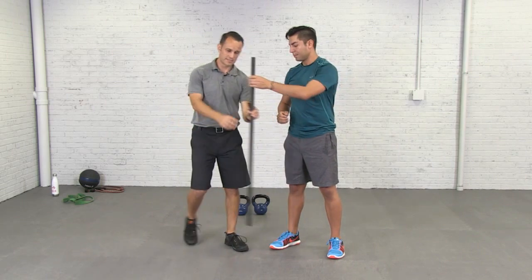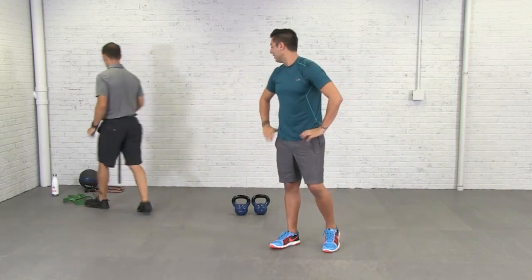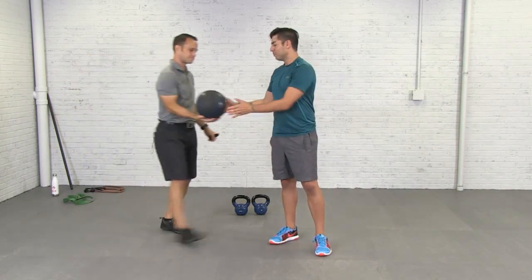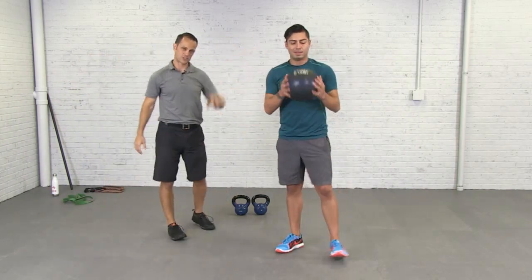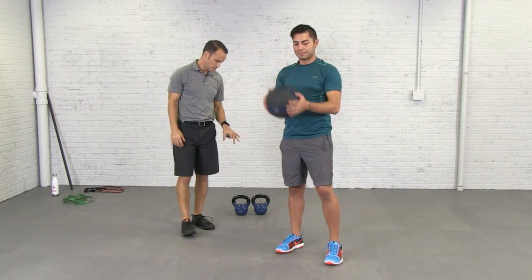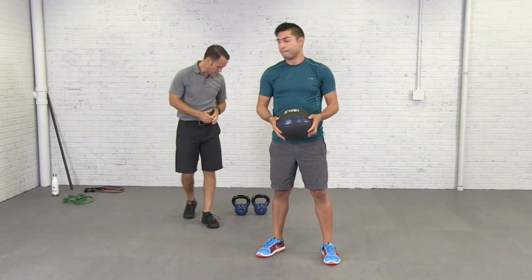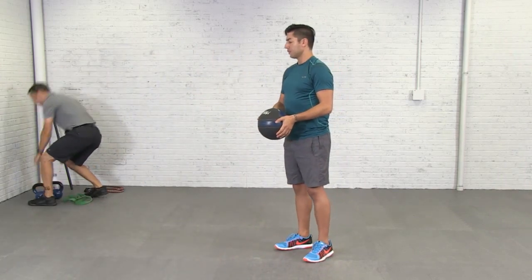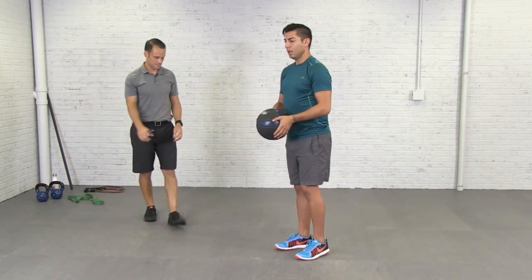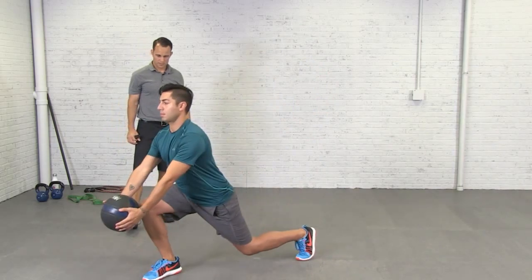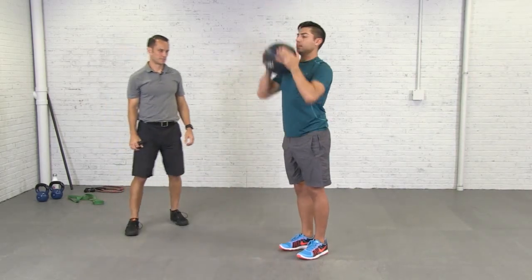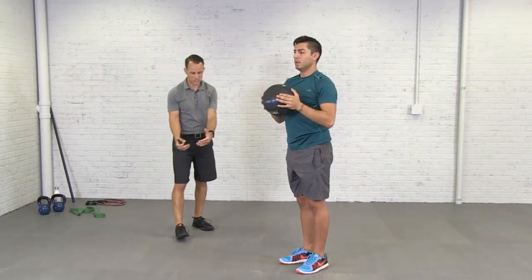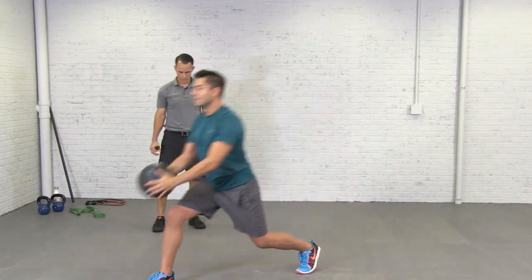Let's take this one step farther. So now we're going to add some external load to the system here. For this first one, let's just go ahead and do a forward lunge, reach out to the knee, and then come back to that overhead press. Perfect. All right, that looks good. Let's reach out to about mid-shin with that range of motion.